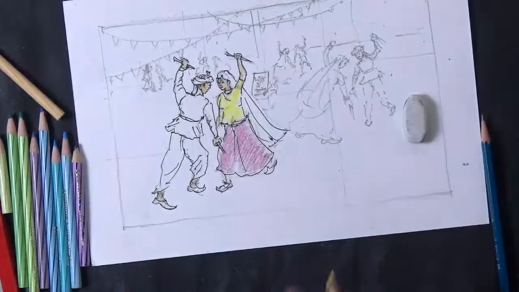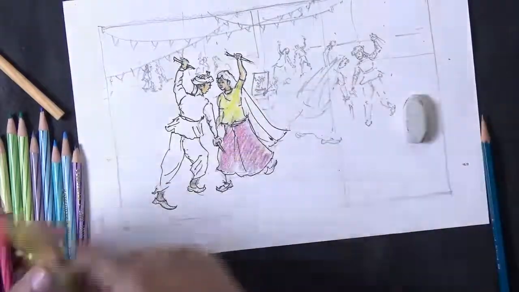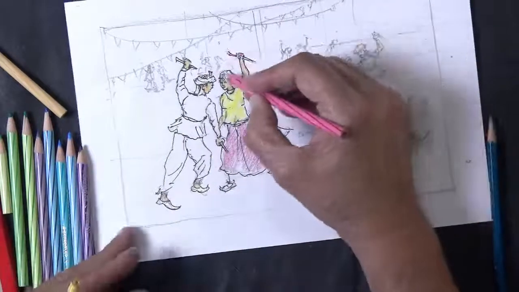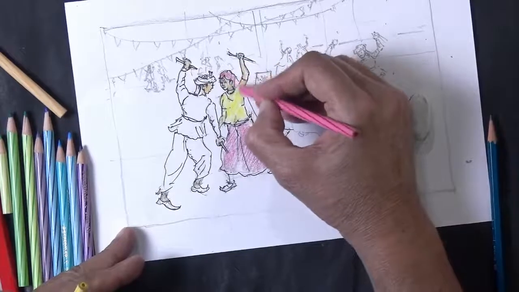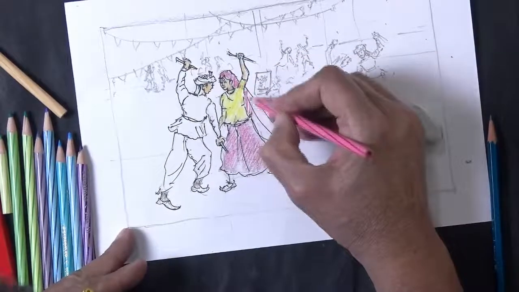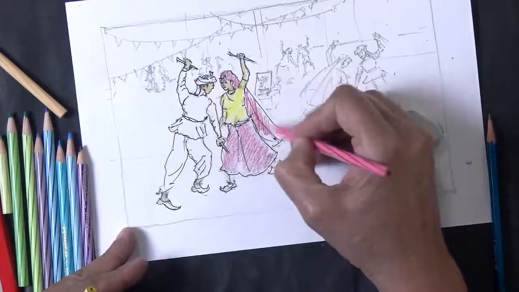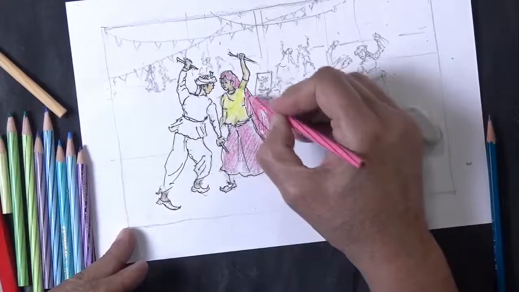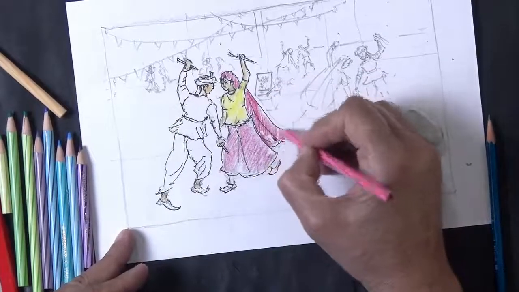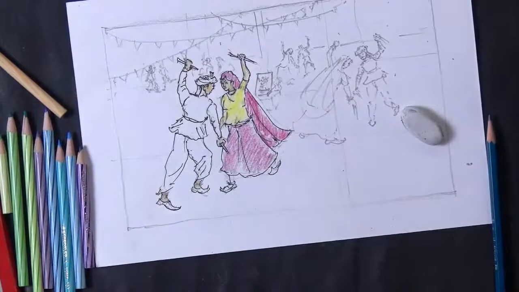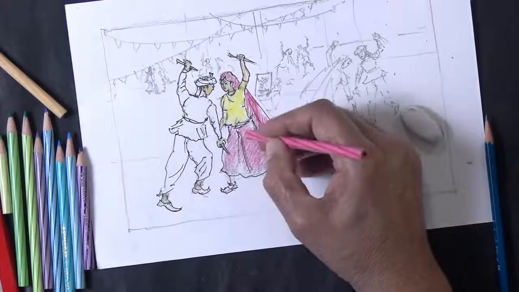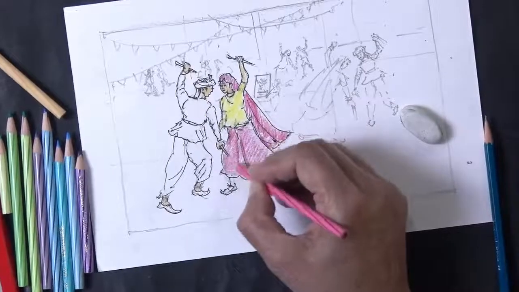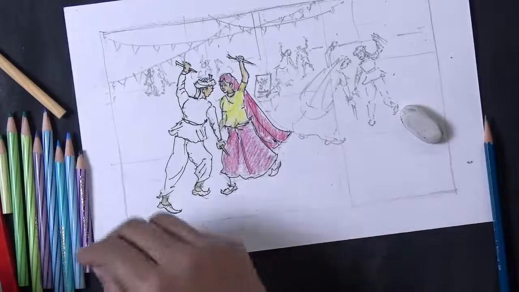Okay, friends, I think I'm done with at least some suggestions to you all. If the time permits, yes, do a little shading, shadowing, everything.